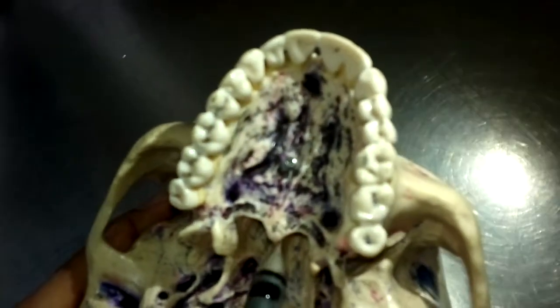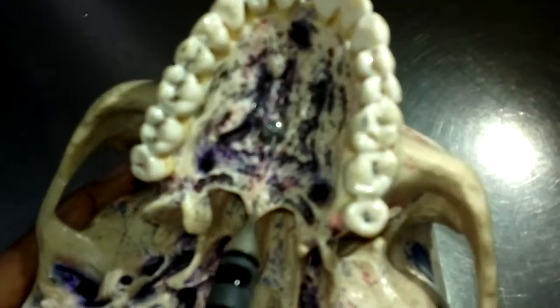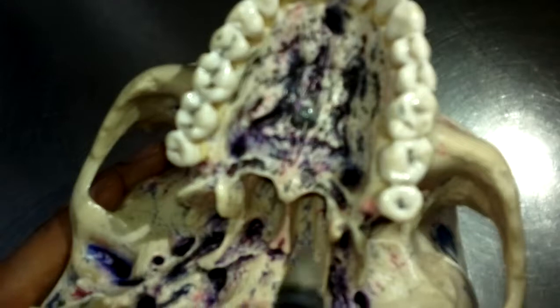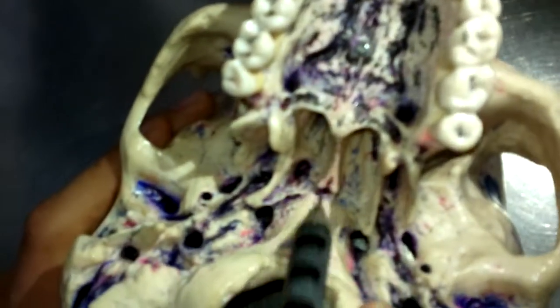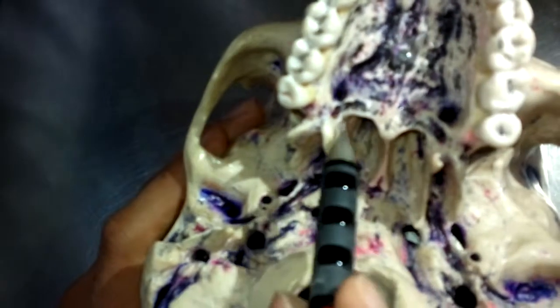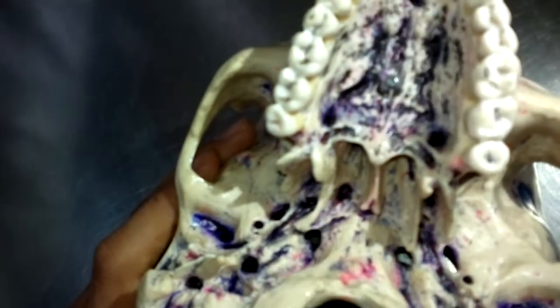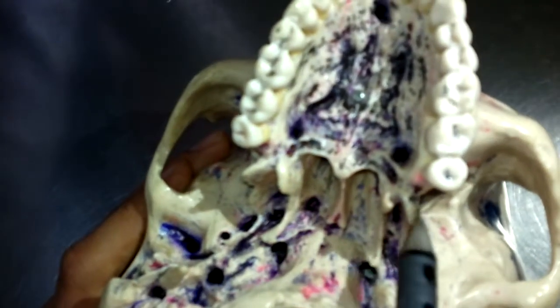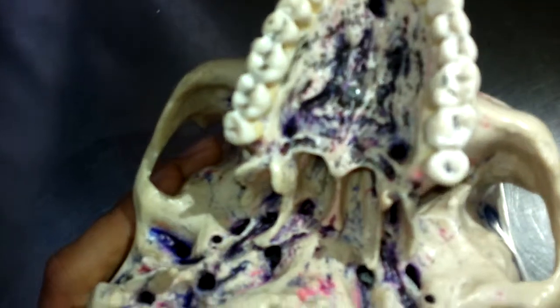Above the posterior margin of the hard palate, we have the choanae. The choanae are the posterior nasal apertures, which are separated from each other by the posterior edge of the vomer. This is the vomer bone, which forms the nasal septum. These choanae become continuous with the medial pterygoid plates of the sphenoid bone. These are the medial pterygoid plates of the sphenoid bone, and these are the lateral pterygoid plates.